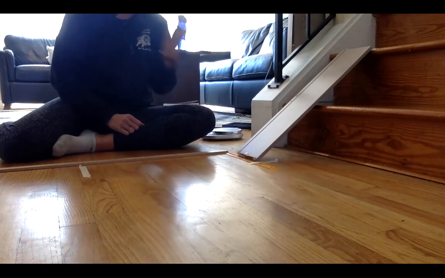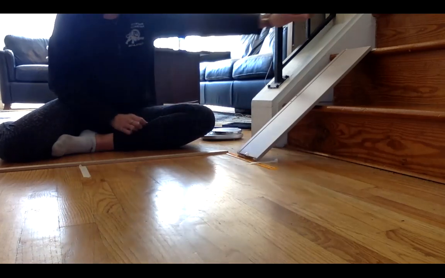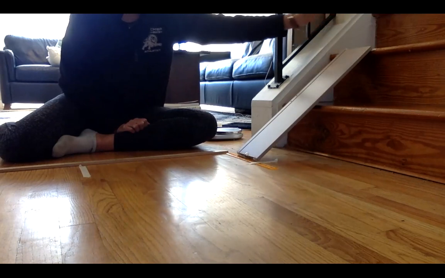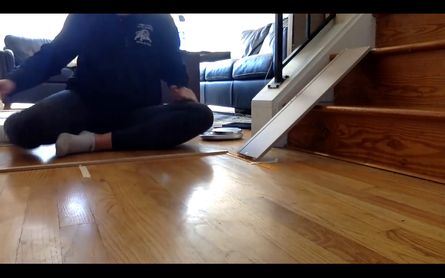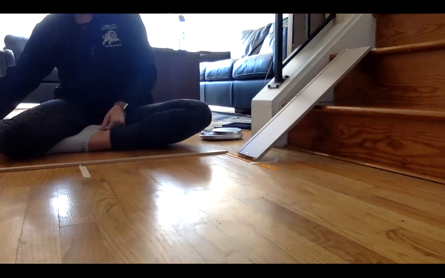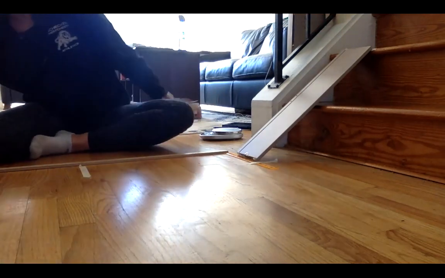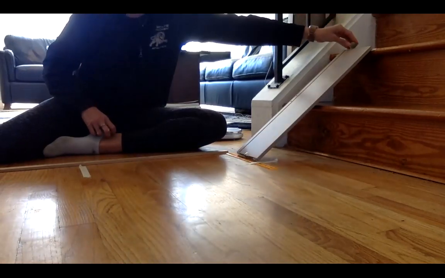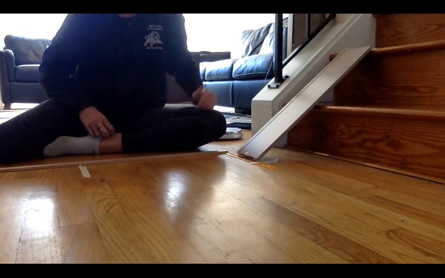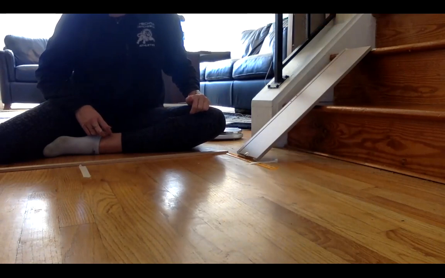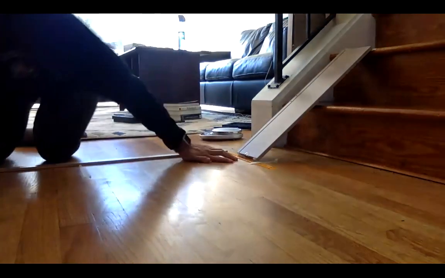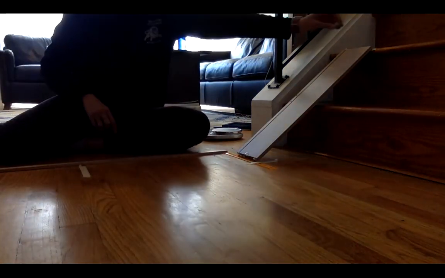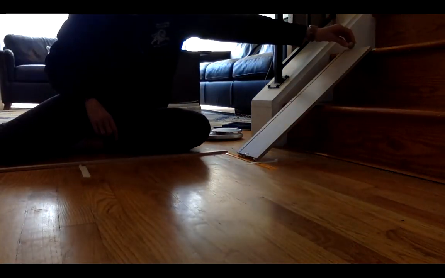Okay, next is the wooden ball. 3, 2, 1, go. Okay, trial number 2 for the wooden ball. 3, 2, 1, go. Okay, trial number 3 for the wooden ball. 3, 2, 1, go.